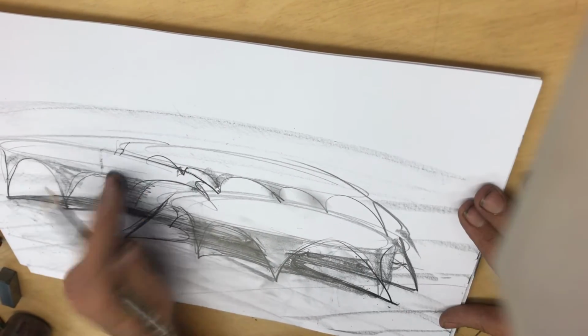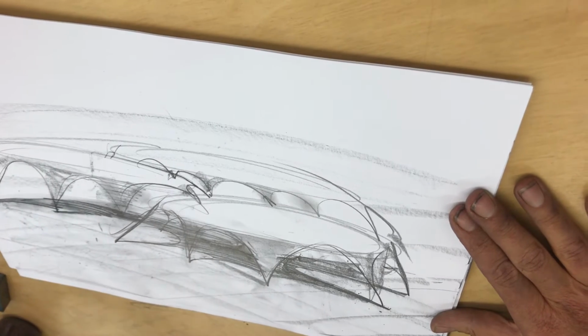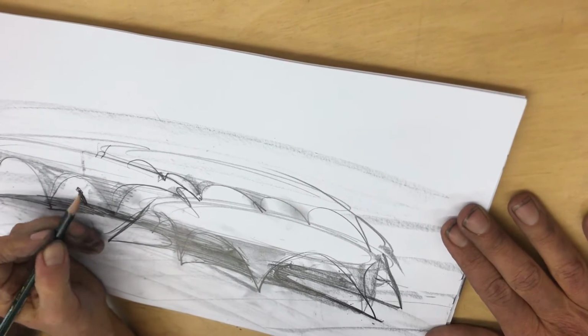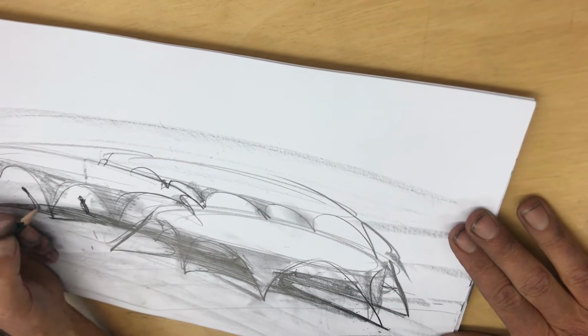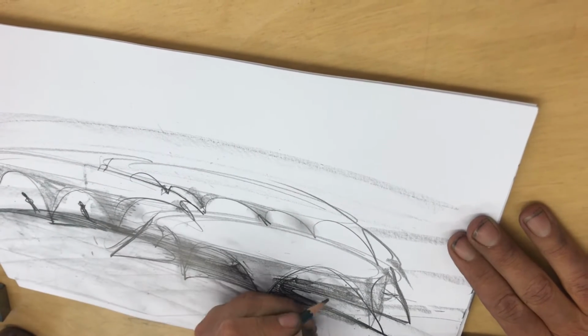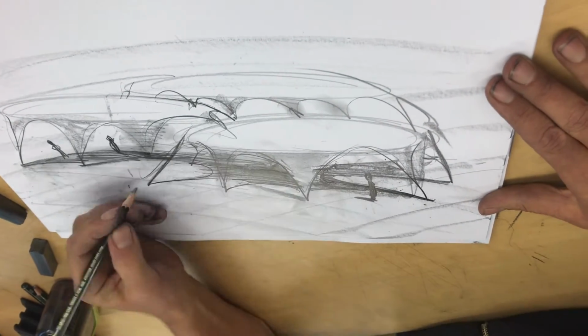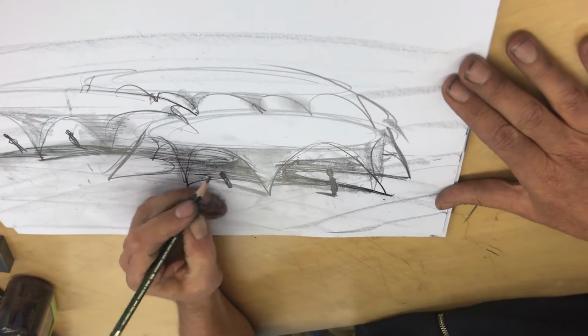So I'm building it up now. I give it scale by people. I think it's a little bit like this. This is you. Is it okay in scale? Yeah, about 3 meters high.